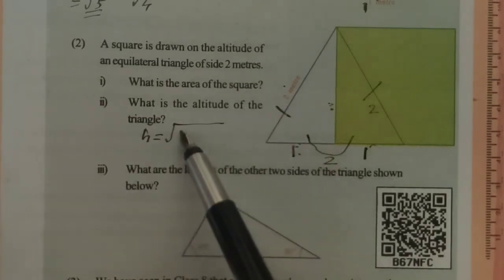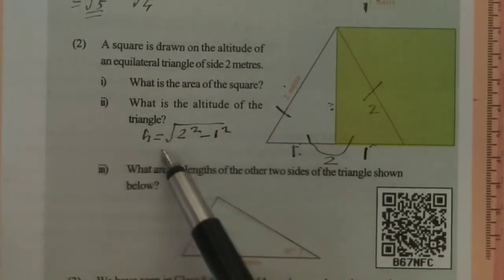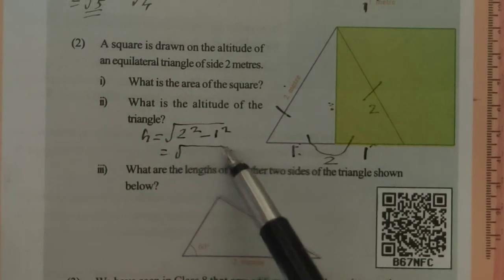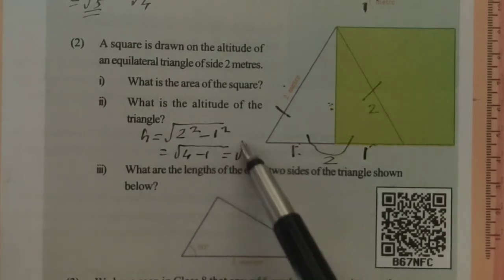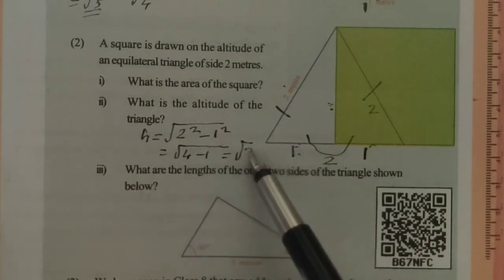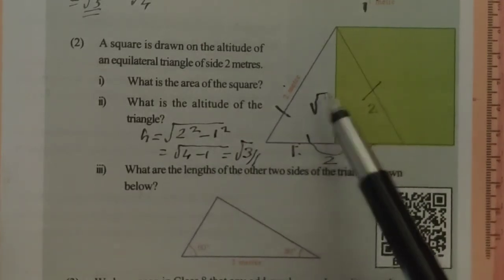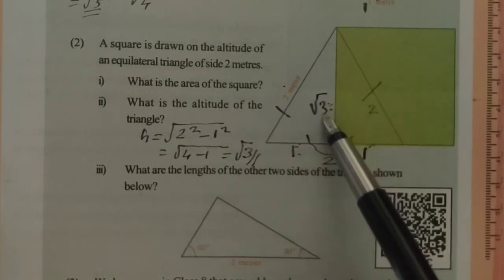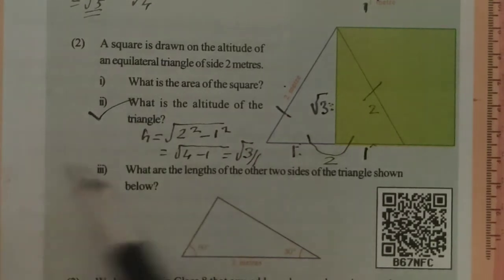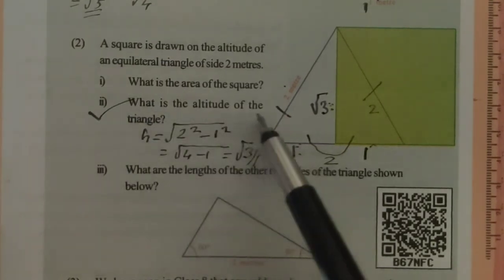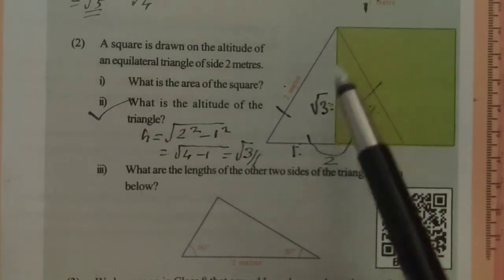Therefore, the equation becomes 2 square minus 1 square. What is 2 square? 2 square is 4. 4 minus 1 is equal to 3. That is, square root of 4 minus 1 is root 3. Then this height is root 3 meters. This question we had already done: what is the altitude of the triangle? That is root 3.